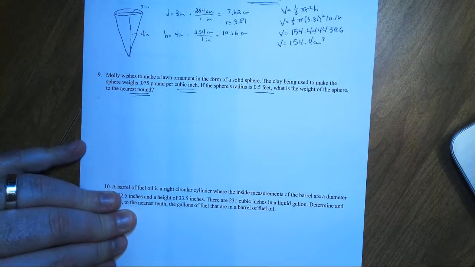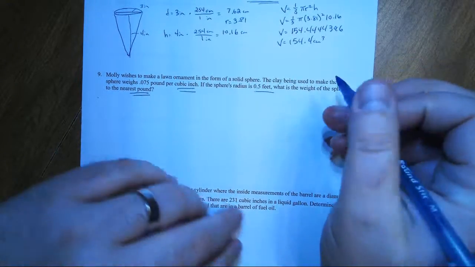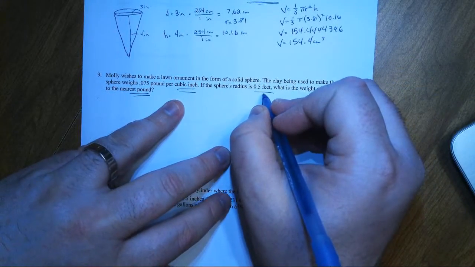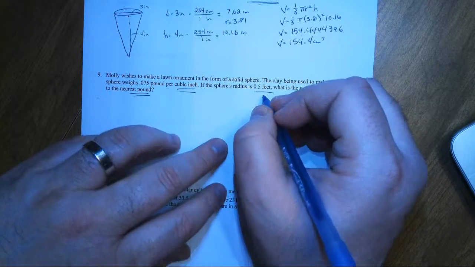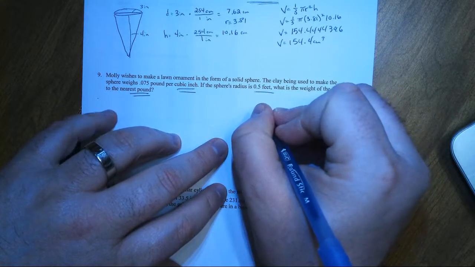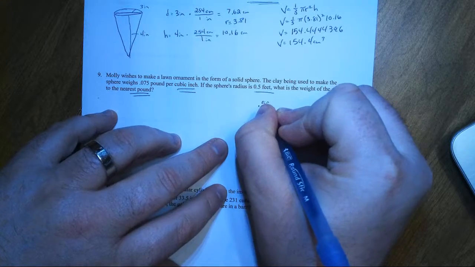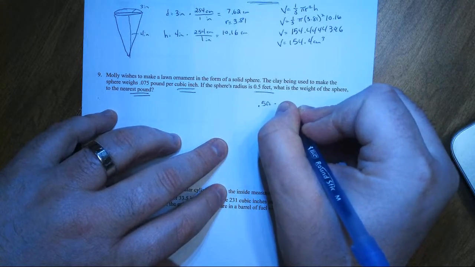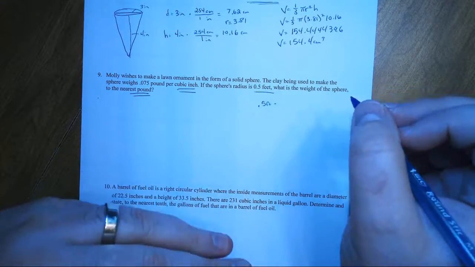And there's our answer. Okay? All right. So for this one, we're doing cubic inches and we have feet. So we really need to switch feet into inches. We know what we're doing, right? 0.5 feet times, and you should already know this, there's 12 inches in a foot.